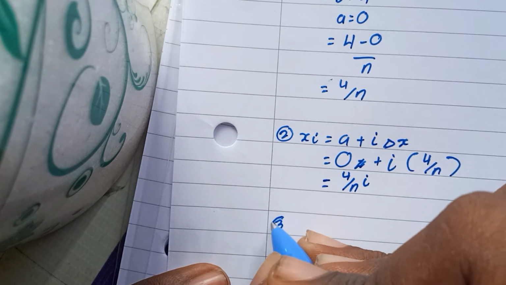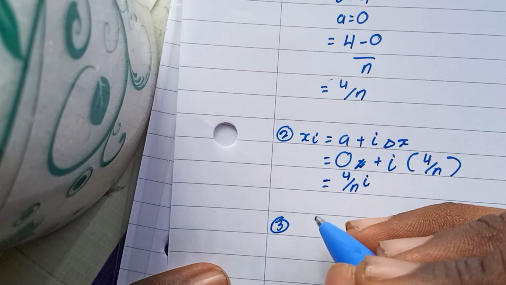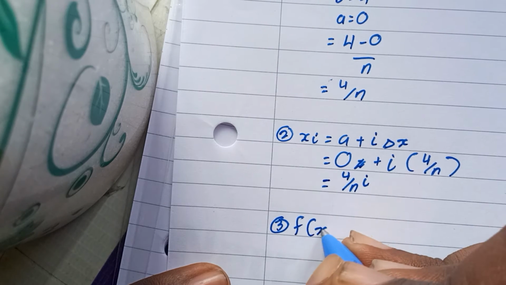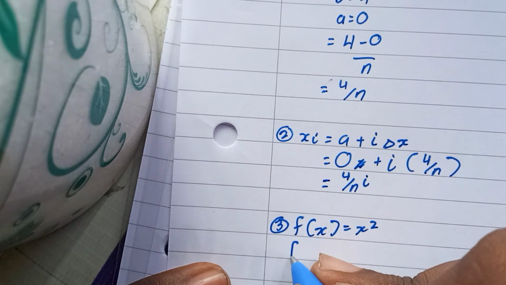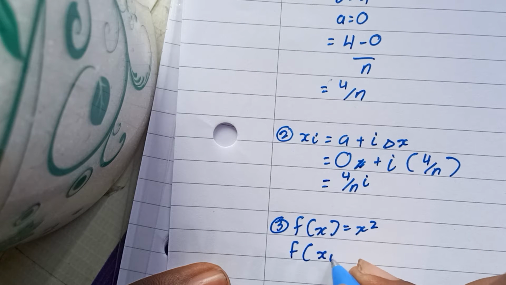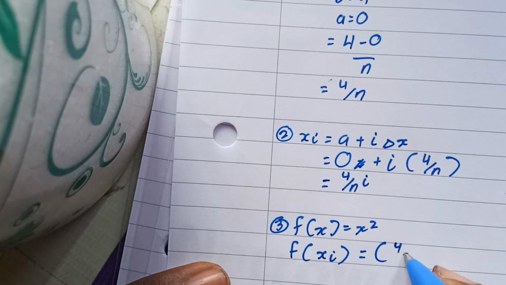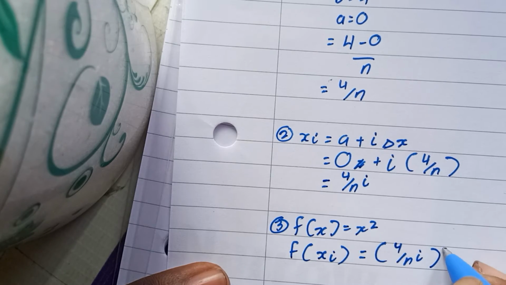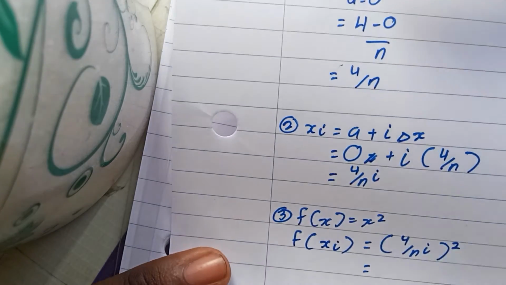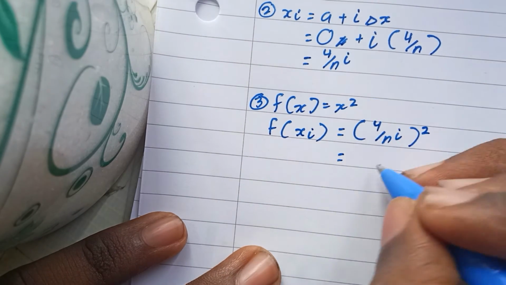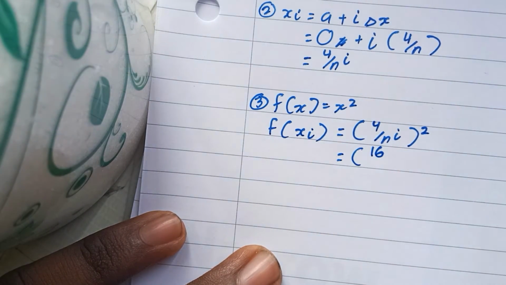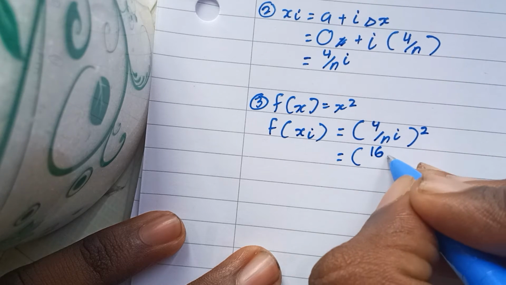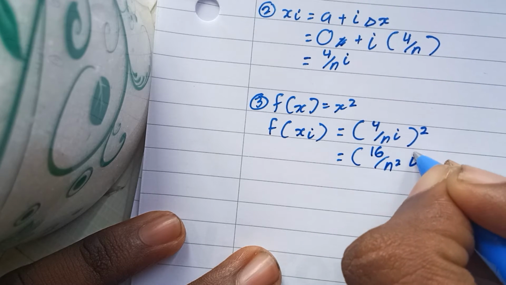Then the third step, now our function is x squared, so we have to substitute our xi in the function, where we will get (4i over n) squared. Then if we expand this, we will get 16, because 4 squared becomes 16, over n squared, times i squared.